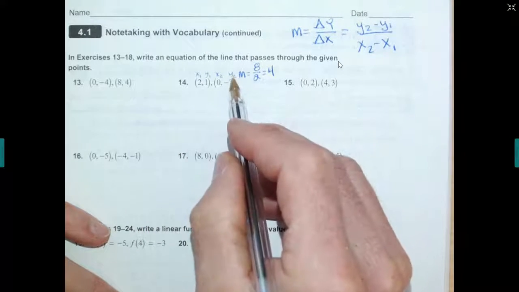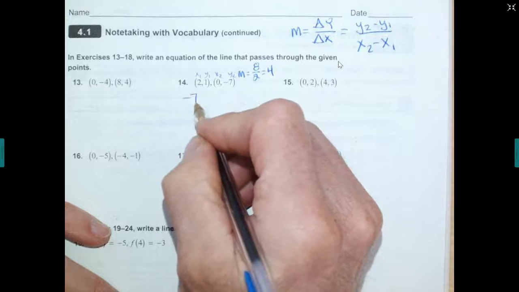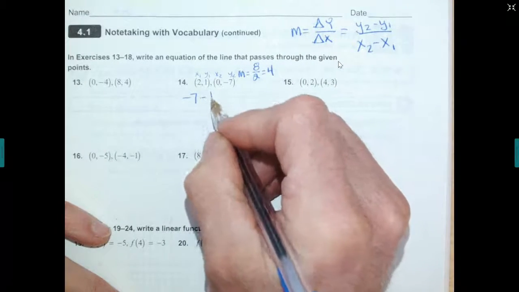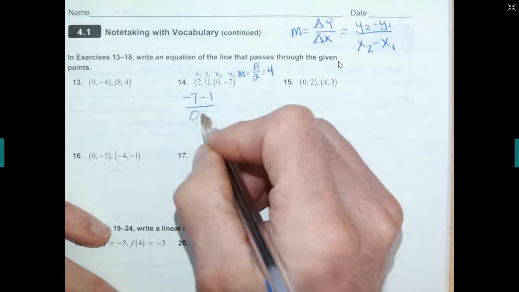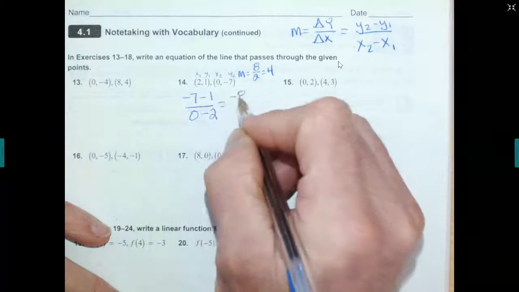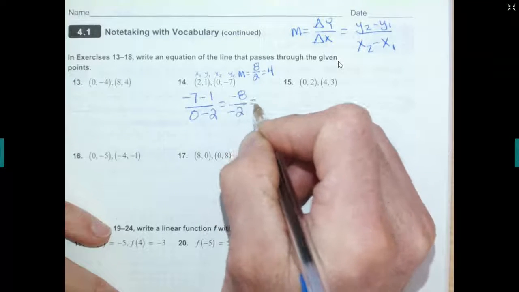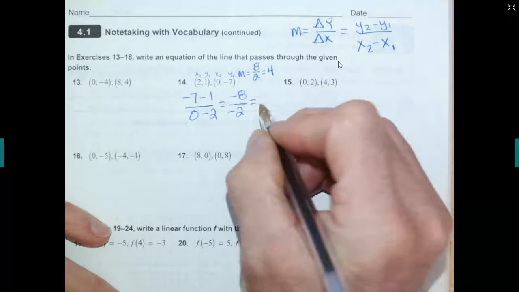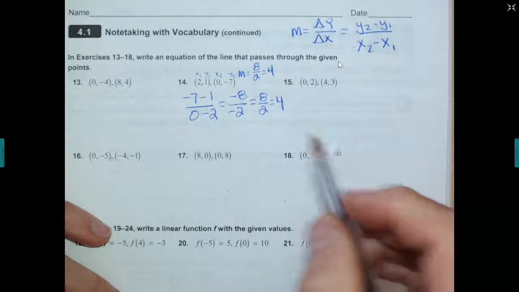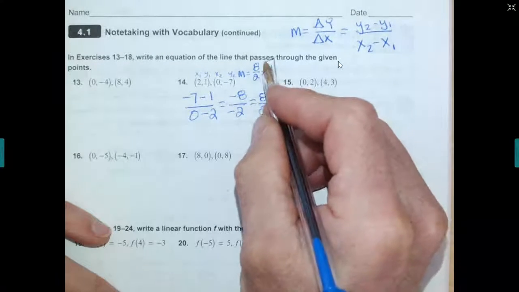So here's y2. So I go negative 7 minus y1, which is 1. Then I go 0 minus 2. So now I have negative 8 over negative 2. So that's a negative over negative, so I get positive. So I get 8 over 2. 8 over 2 is 4. So I graphed it, and I got a slope of 4.